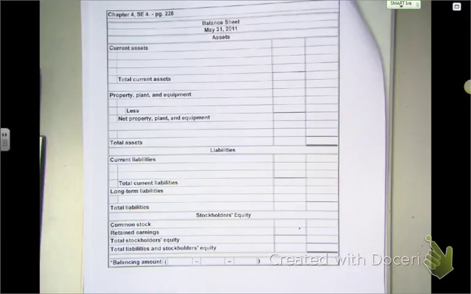Today we're going to be working on problem SE4 on page 228 in our textbook Financial Accounting 11E. Today's problem is working with a classified balance sheet, and we're going to use the information provided in our textbook to prepare a classified balance sheet.